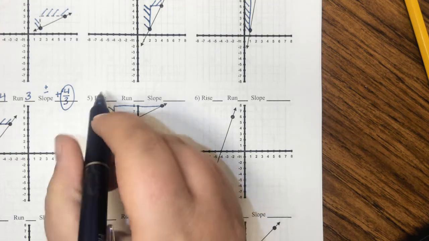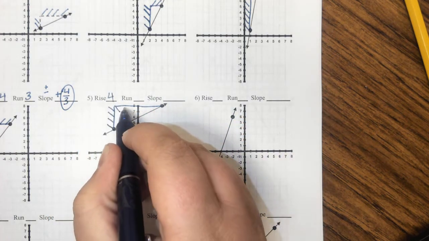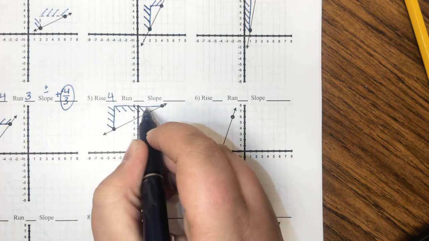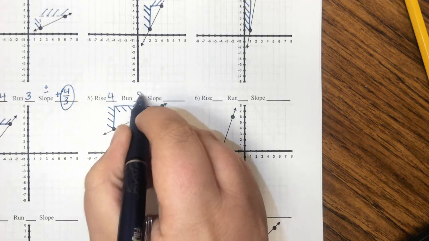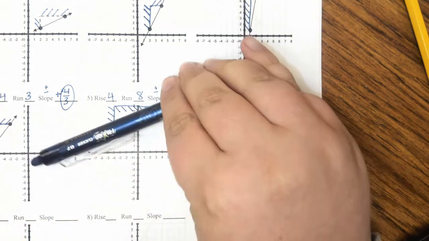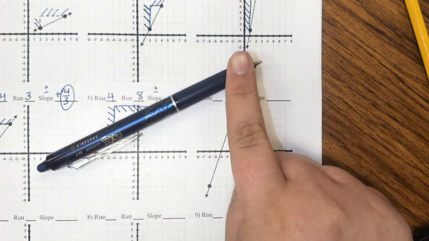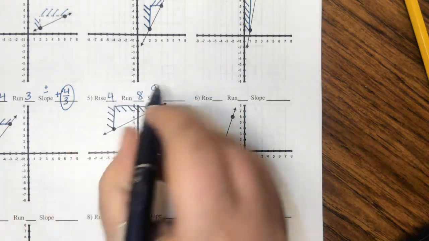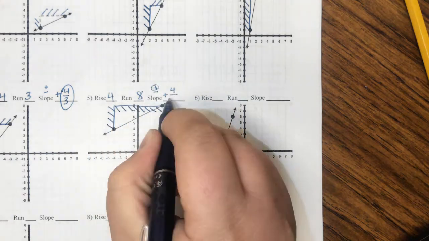The run, I'll write 4 there. The run is 1, 2, 3, 4, 5, 6, 7, 8. Slope is positive or negative. Reading from left to right, this is going up, so our slope is positive. Positive 4 rise over run 8.